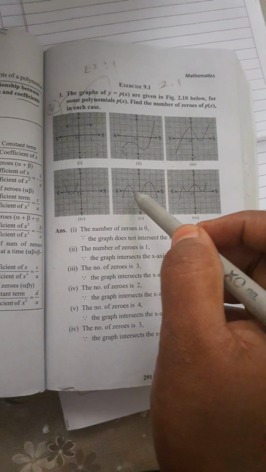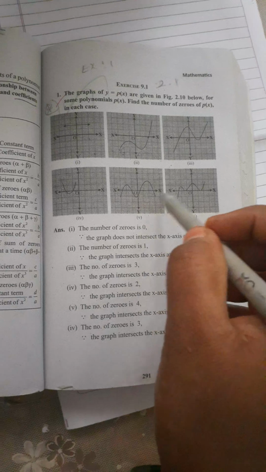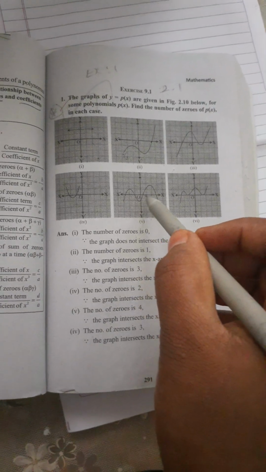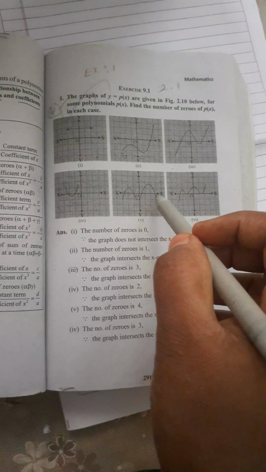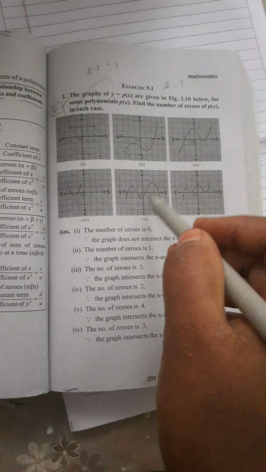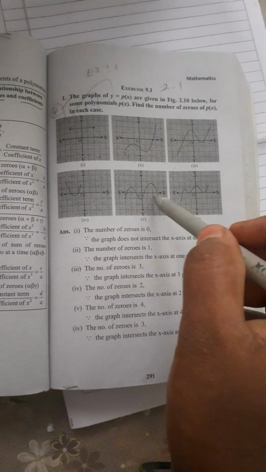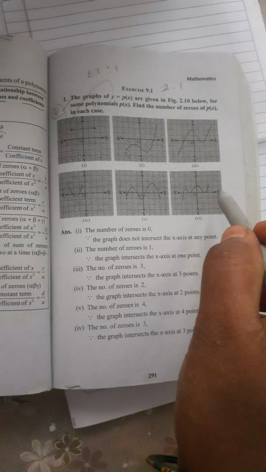This graph touches the x-axis at 1, 2, 3, 4, that is 4 points. So 4 zeros. This graph touches the x-axis at 1, 2, 3 points. Okay, 3 cutting points, 3 intersect points are there. So this one has 4 points. Okay, that's all.